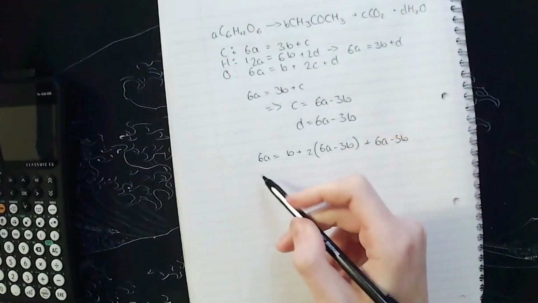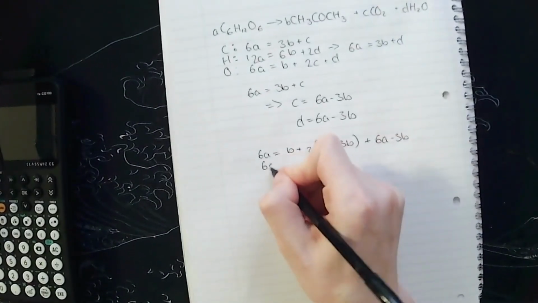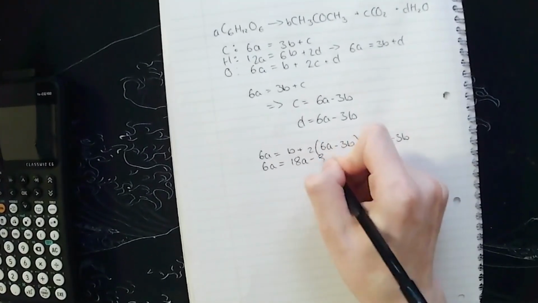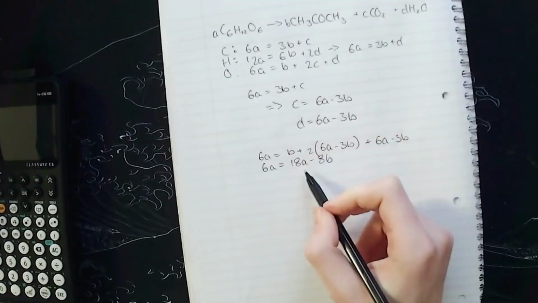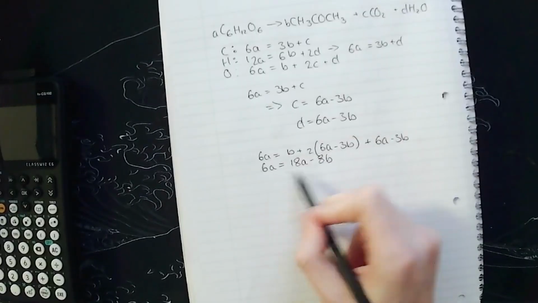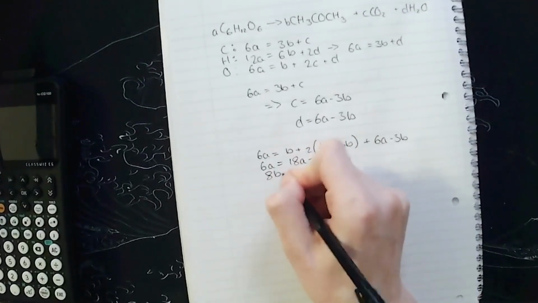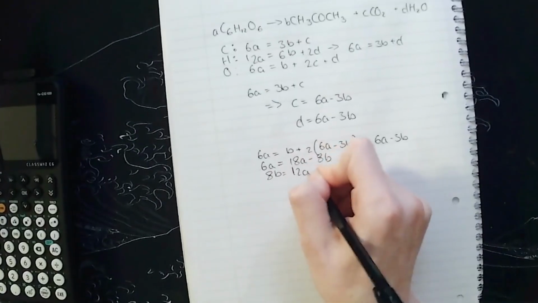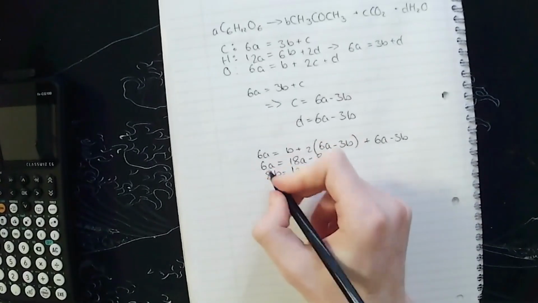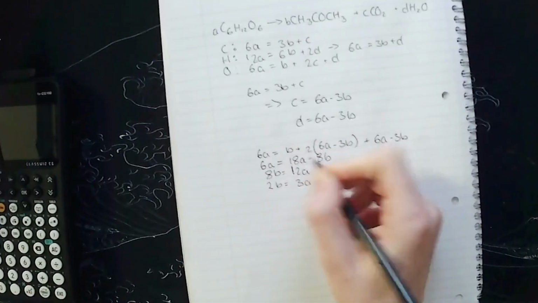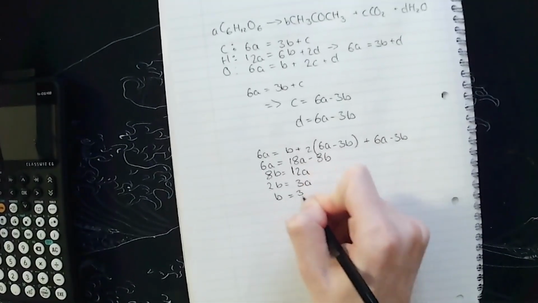And if you were to expand this out, you'd get 6A is equal to 18A minus 8B. And if we were to now get A's and B's on either side nice and neatly, we'd get 8B is equal to 12A. Which, if we now divided through by 4, we'd get 2B is equal to 3A. And that tells us B is equal to 3 over 2 A.